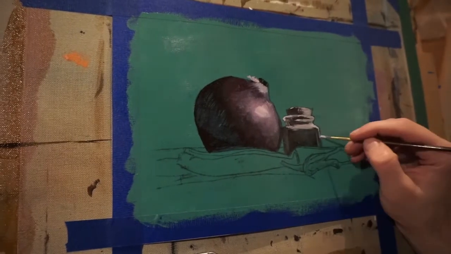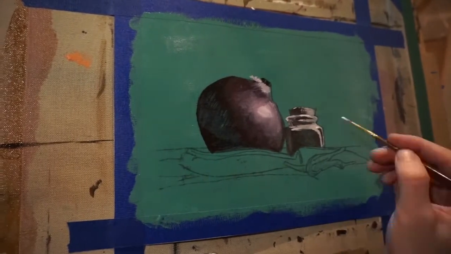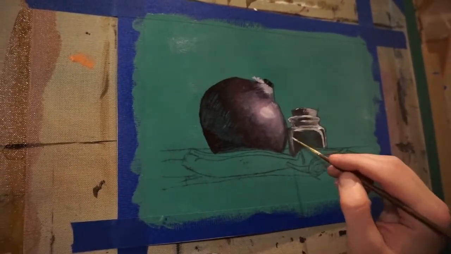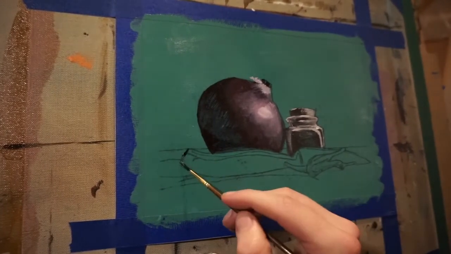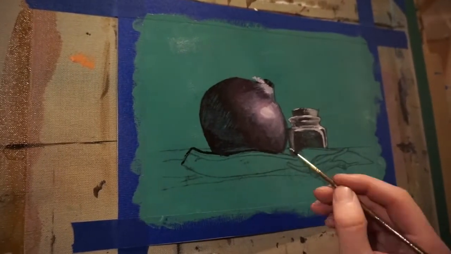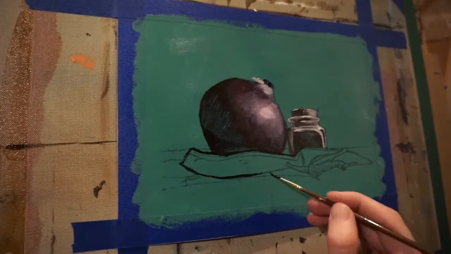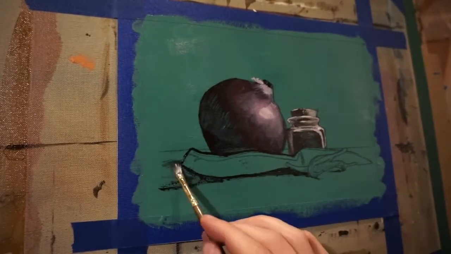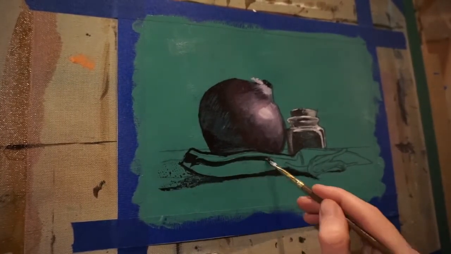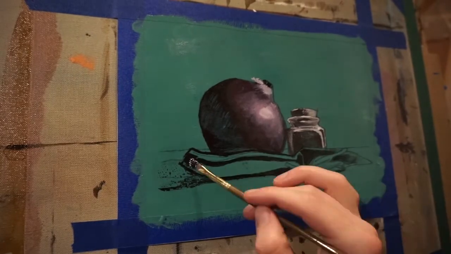I'm going to continue to organize my values into those three basic categories. My darkest areas, my core shadows, are that 3 value. My midtones are my 2 value. And then my center light and my highlight are my 1 value.